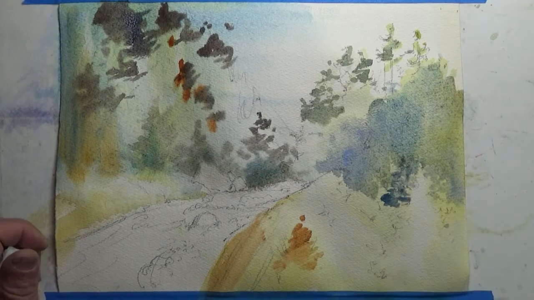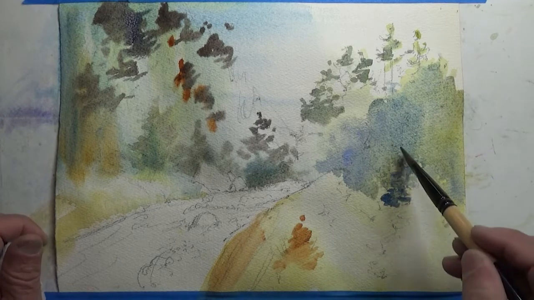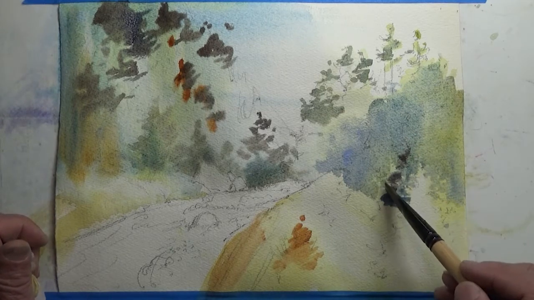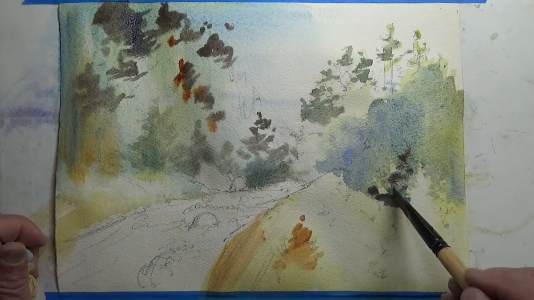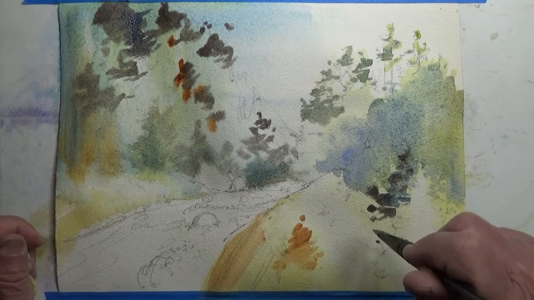And the darker values are simply the same mixture that I had. I'm using my burnt sienna, cobalt blue mixture, but more pigment. Okay, more pigment.